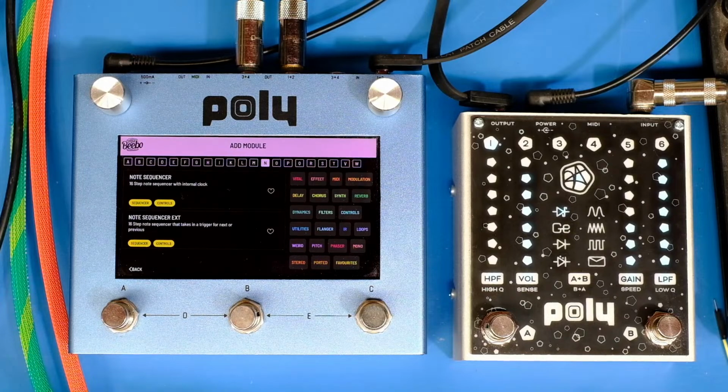Hello, and welcome to this week's live stream, starting on N in our alphabetical run-through of all of the Beebo and Hector modules. I've been showing these all on Beebo, but everything works the same on Hector, just with different ins and outs.